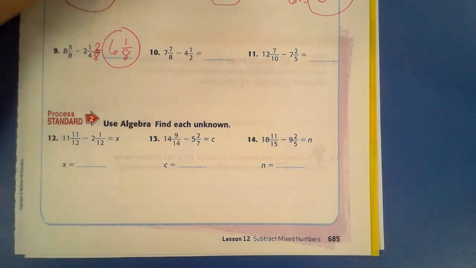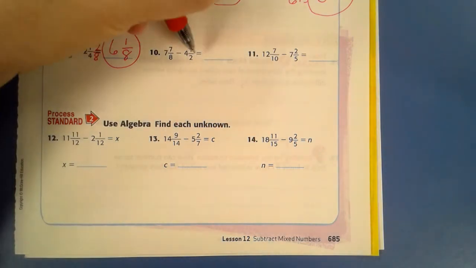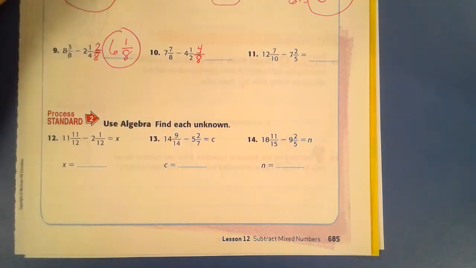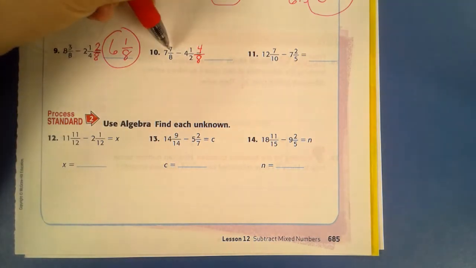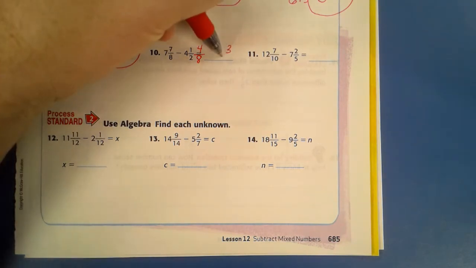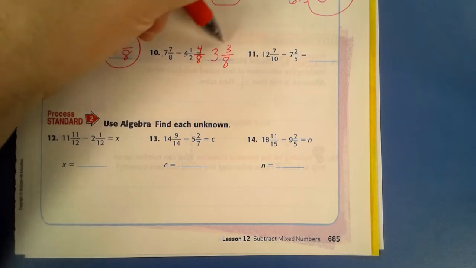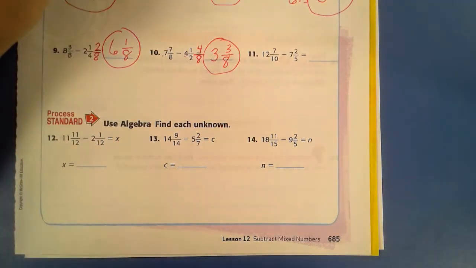Denominators are not the same, so we're going to use 8, because 2 does go into 8. 2 times 4 equals 8, so 1 times 4 equals 4. And then we take 7 minus 4, which is 3, over the denominator 8. 7 minus 4 is 3. Again, this is just a repeat of yesterday's. That's why I'm going fairly quick through it, because a lot of it's just repeat.